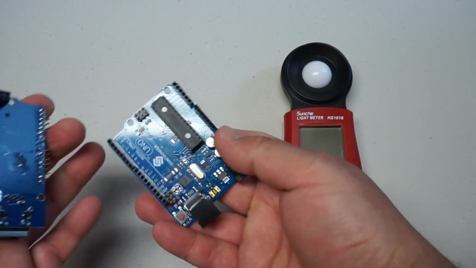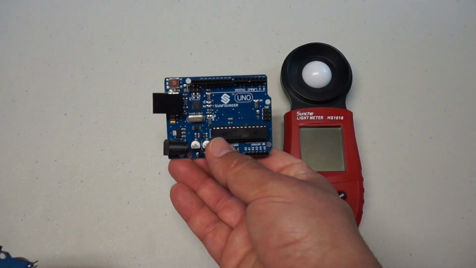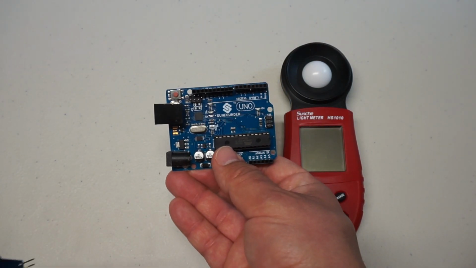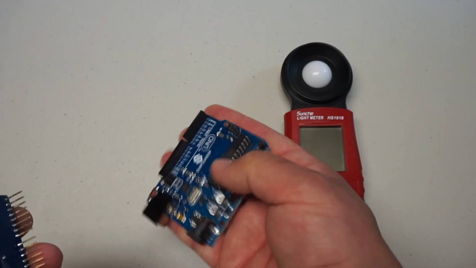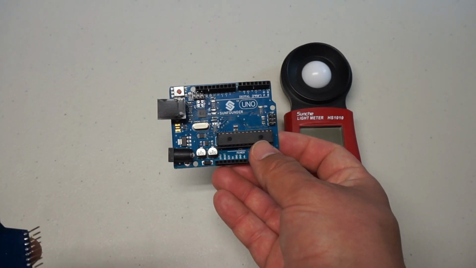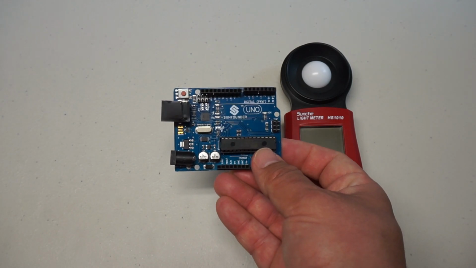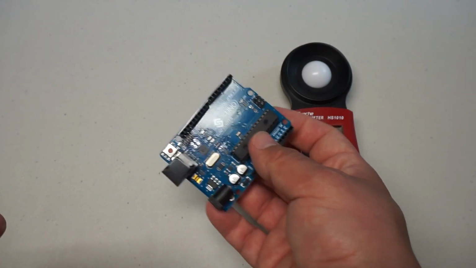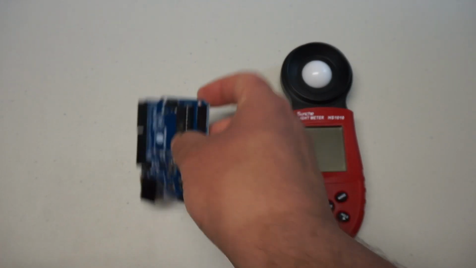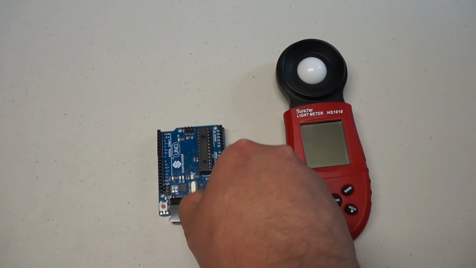Okay, so underneath here is an Arduino. It's just an Uno. You can use pretty much any Arduino you want. Your limitation with an Arduino such as an Uno is you have very limited memory in here, so your sketches have to be pretty small, but that's fine for my purposes.